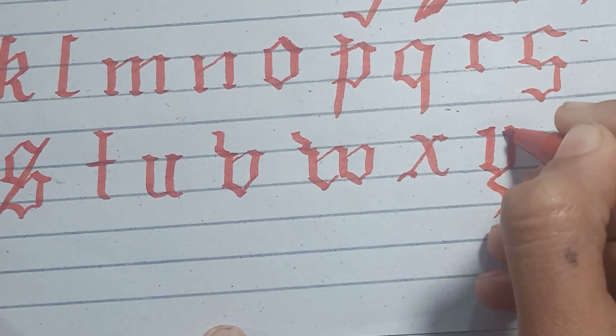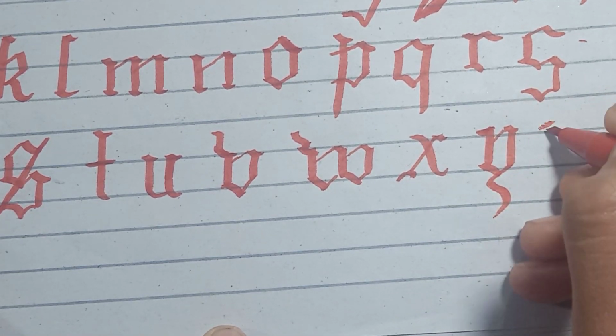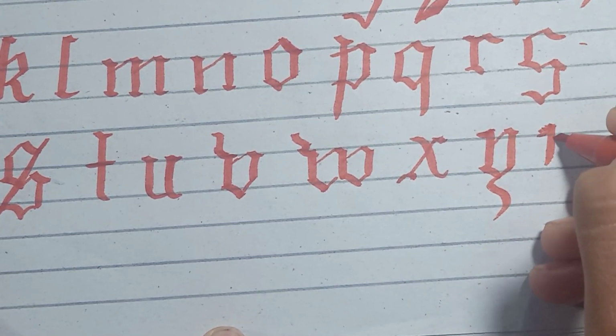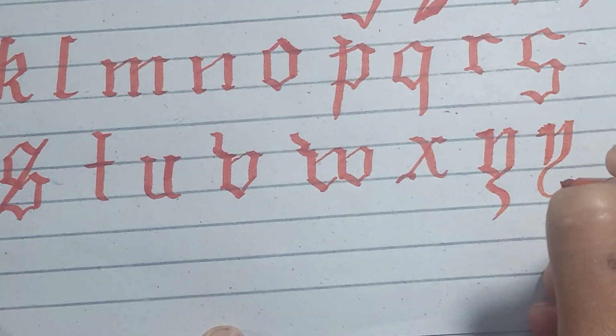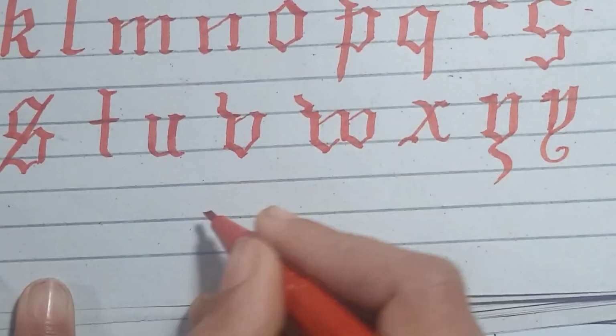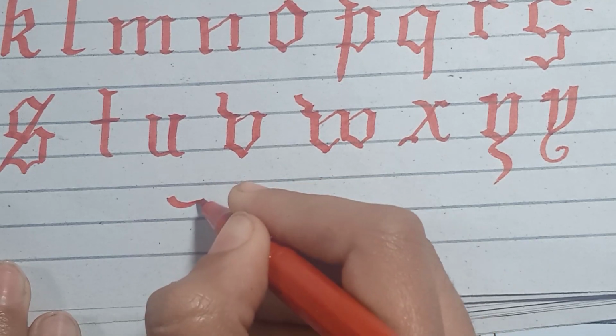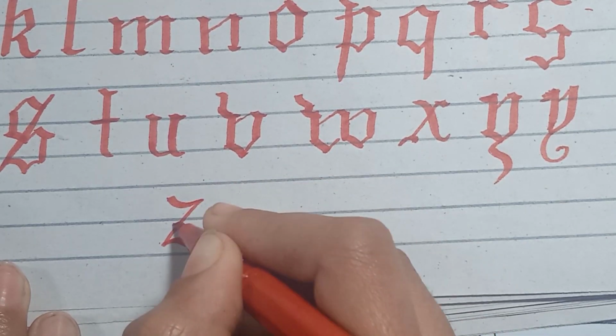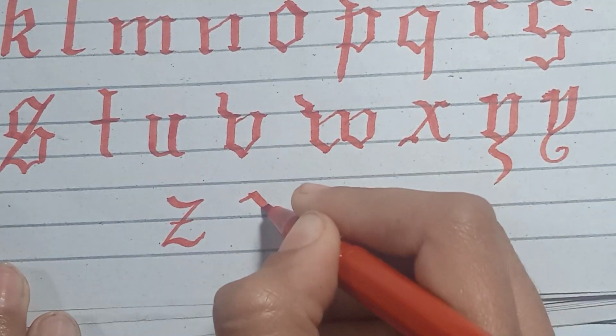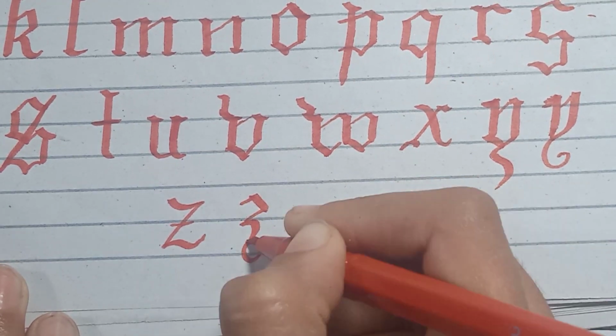And here we will also use 2 shapes of Y in the Gothic calligraphy. And after writing Y, now it's turn to write Z, and it's the first shape of Z. And now it's the second shape of Z in our Gothic calligraphy.